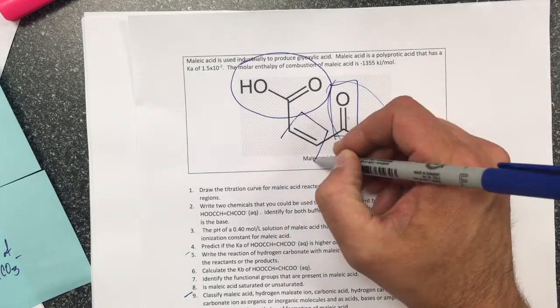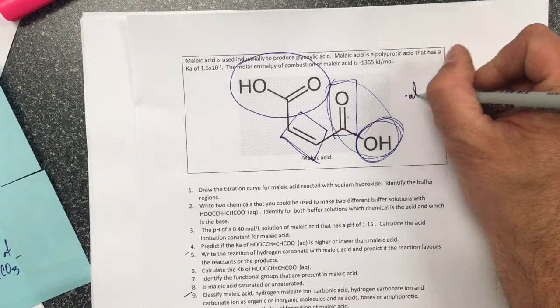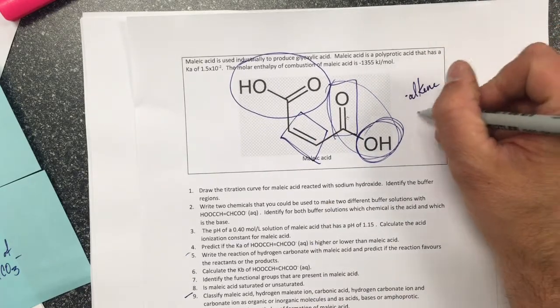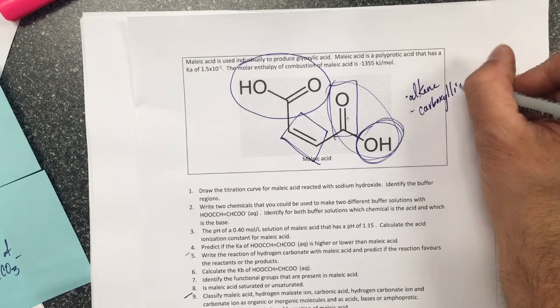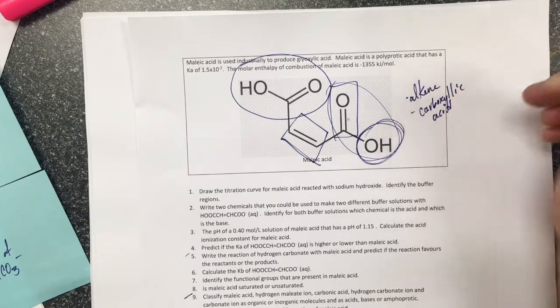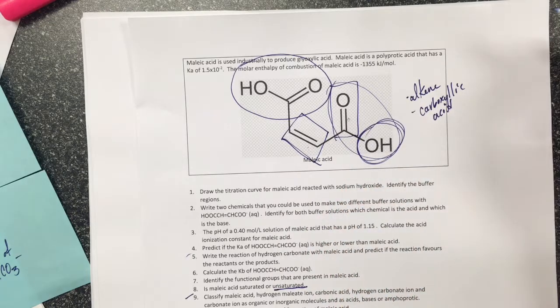It also has an alkene here. So I would say that it's an alkene and it's a carboxylic acid. Those are my functional groups that I would expect you to understand. And because it's an alkene, it is an unsaturated molecule. And so we're going to basically look at saturated or unsaturated as how we describe our aliphatics. So it's an alkane, alkene, or an alkyne.